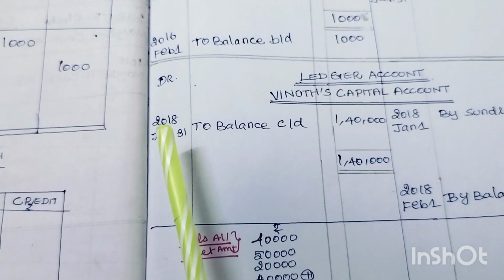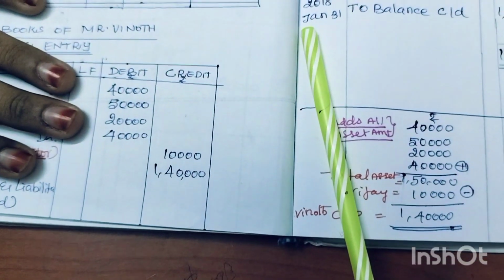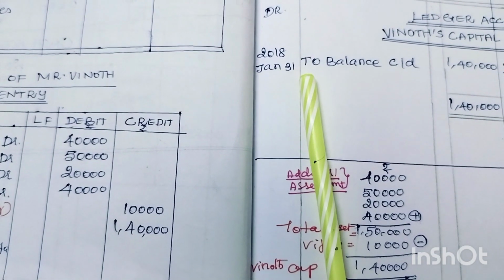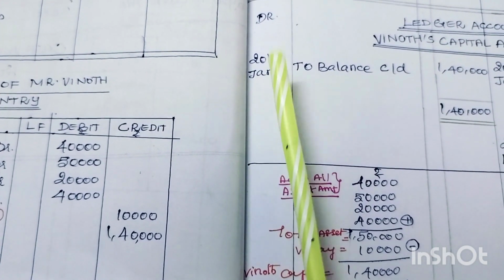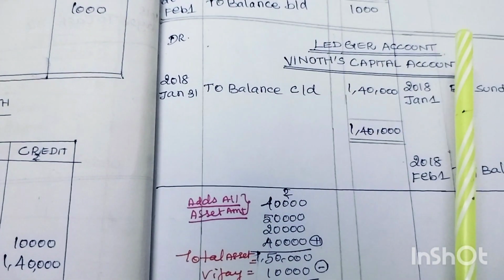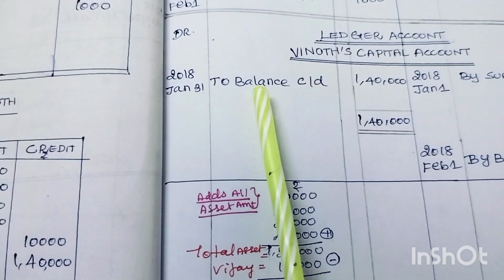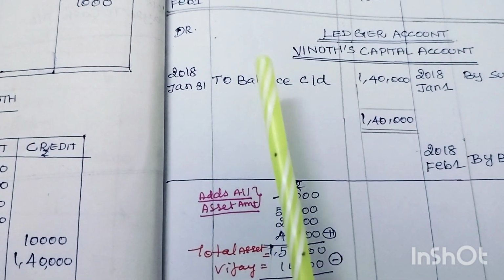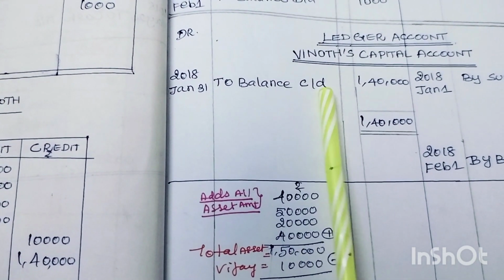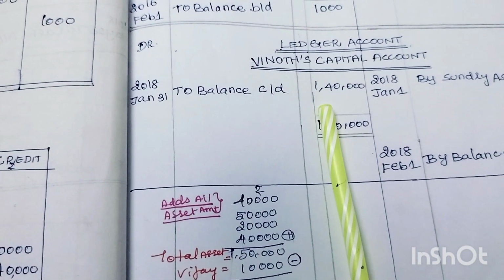We didn't do any posting here. We come here and write 2018 January 31. This is the last day of the accounting period because we close the Vinod's capital only, to balance carried down 1,40,000. Balance carried down means closing balance of the Vinod's capital 1,40,000 entered.